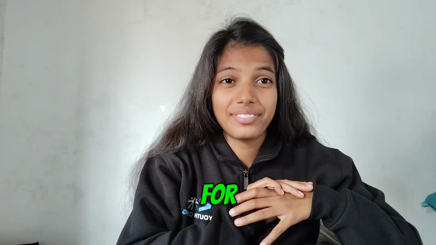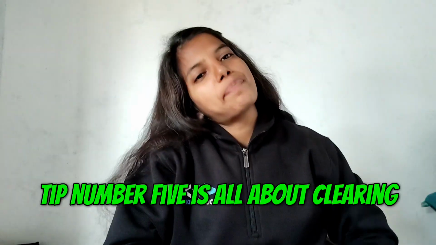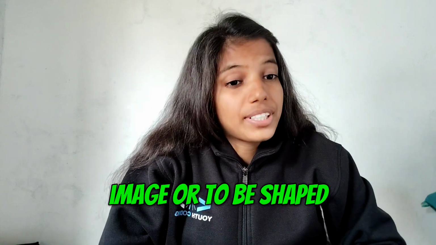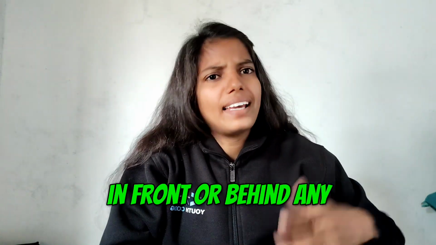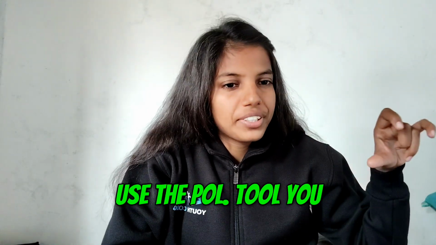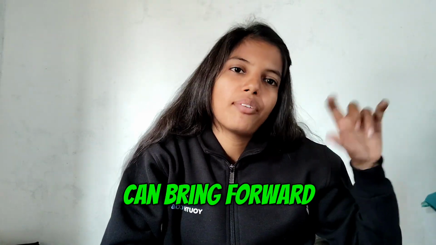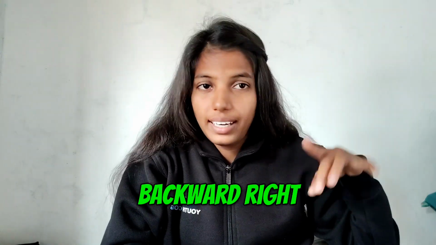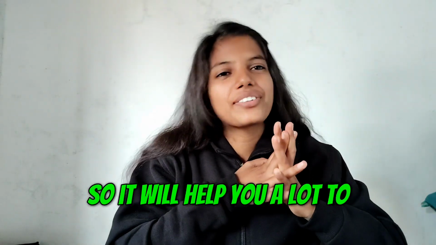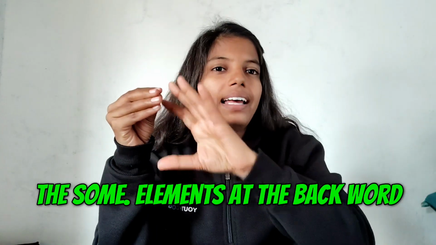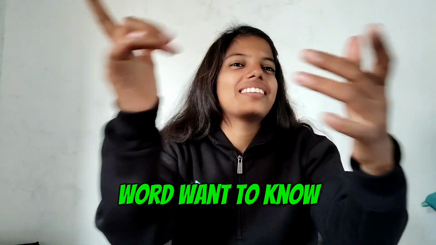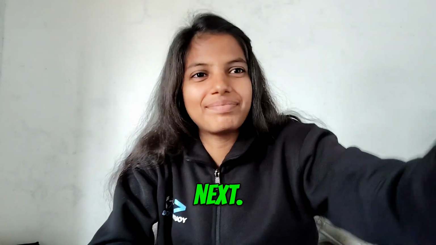So want to know the fifth? Tip number 5 is all about layering elements. If you want an image or shape in front or behind any other element, just select the element, right click, use the position tool. You can bring forward, backward, front, back. It will help you a lot to create a design in which you want to put some elements at the backward and your face on the frontward.